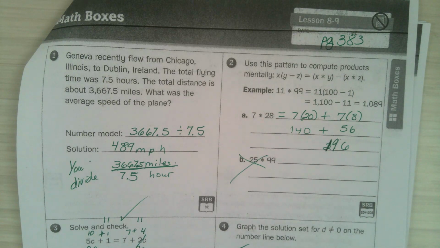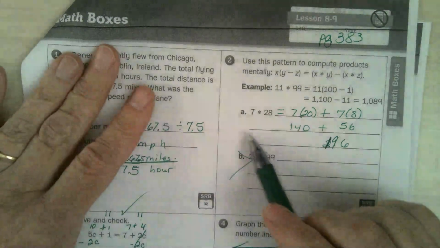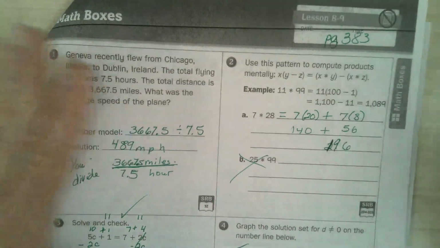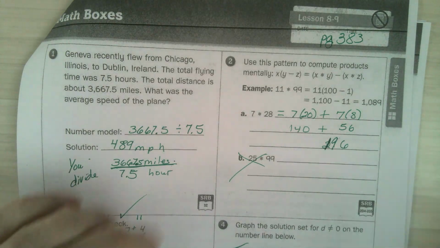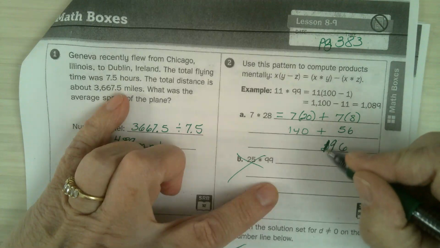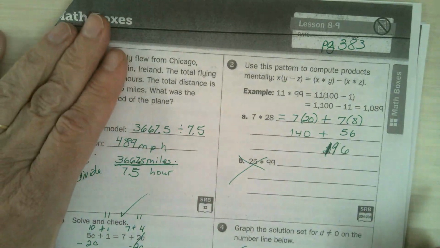Okay, in number 2, I just used the distributive property using addition instead of subtraction. So I said this is the same thing as 7 times 20 plus 7 times 8. And that'll be 140 plus 56. And that gives you the answer 196.